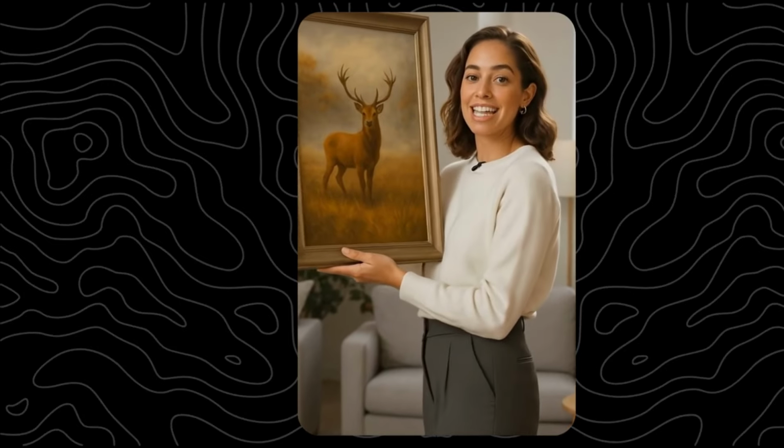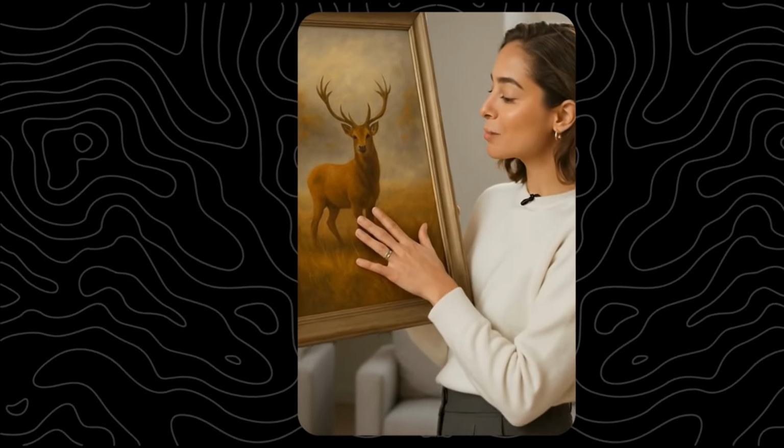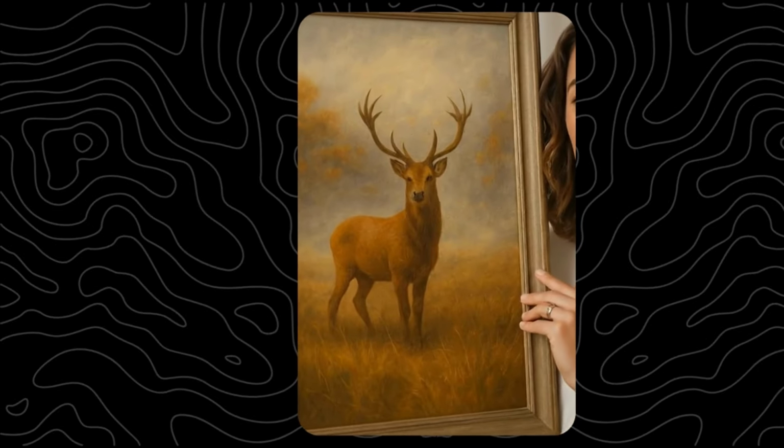The inspiration for this painting came from a hiking trip last autumn. I wanted to capture the vibrant colors of the highlands and the majesty of this beautiful stag.